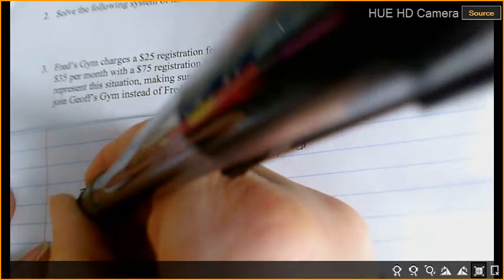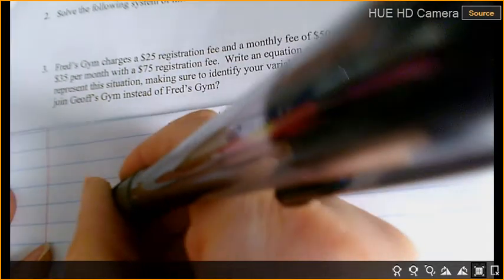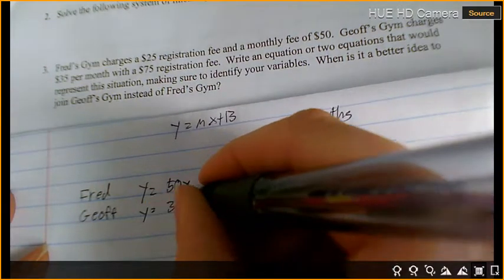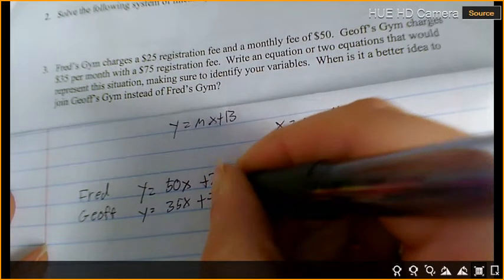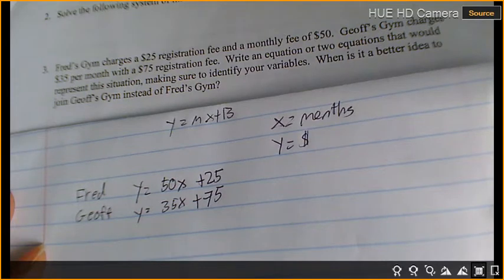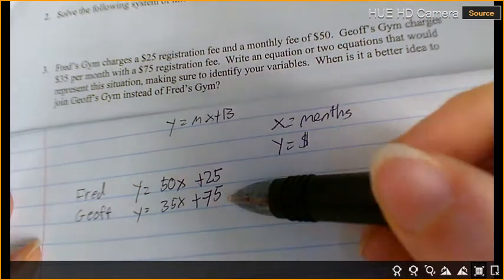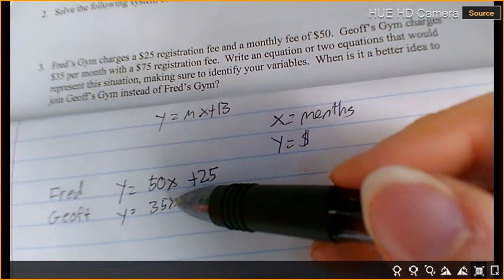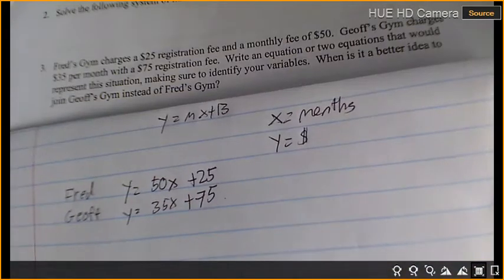And then we've got Jeff's gym, which is 35x plus 75. Okay? So those are our 2 equations. So that's our start. Now we want to know when it's a better idea to go to Jeff's gym versus Fred's gym. Jeff's gym costs more money for the registration fee, but the monthly fee is less. So after so many months, it will be better to do that one.